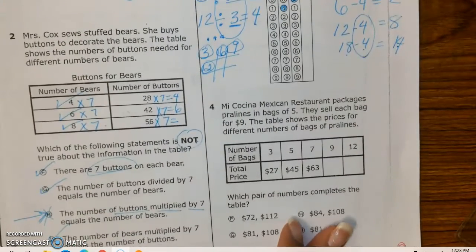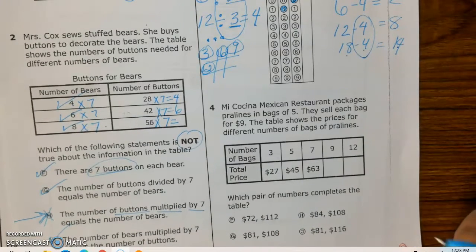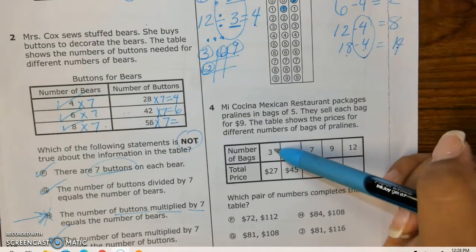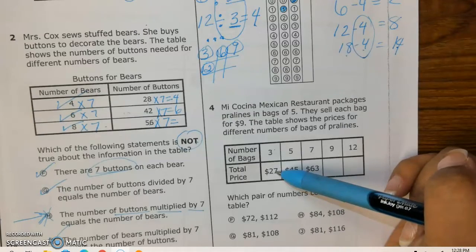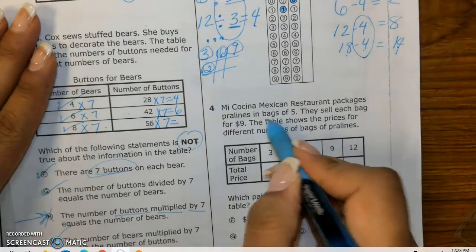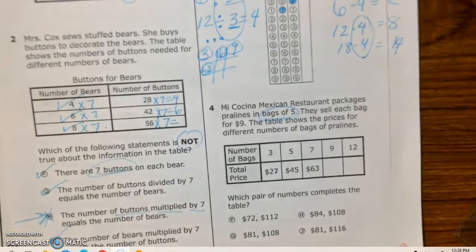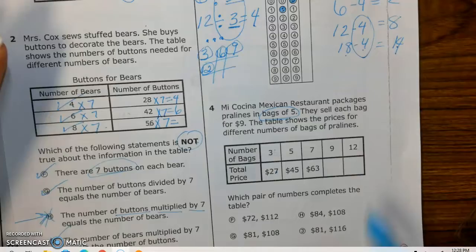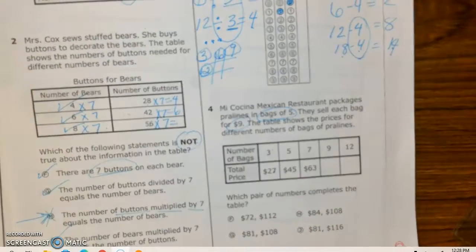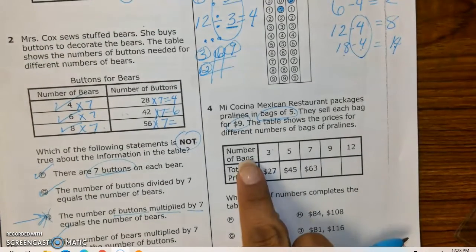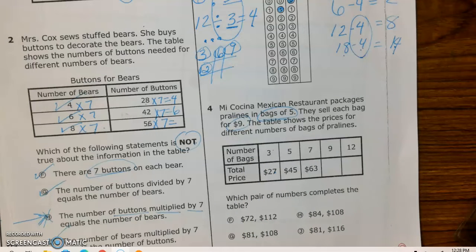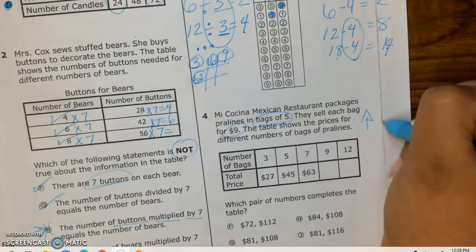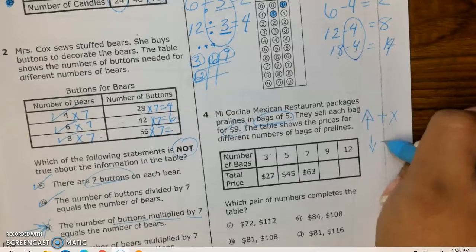So now you move on to number 4. This one, just so you don't get tricked, you're going from top to bottom, kind of like number 1. So again, you have to read it carefully, circle if they give you the pattern, which they do, and be very careful. Remember, they're going to sell each bag for $9 as well. Okay? So you got to look at number of bags and the price. And take your time, look for the pattern, look at your input-output anchor chart. If you increase, you're going to add or multiply. If you decrease, subtract or divide.